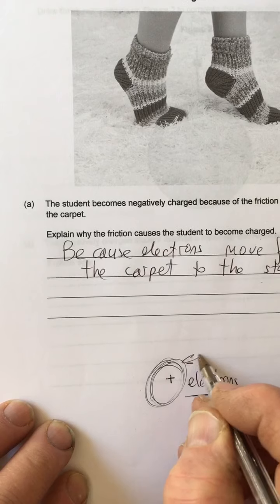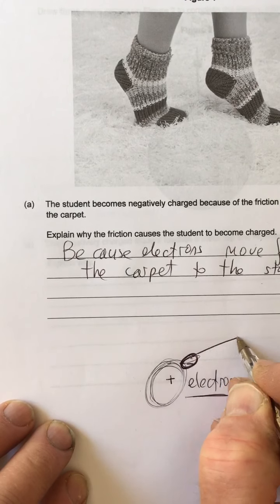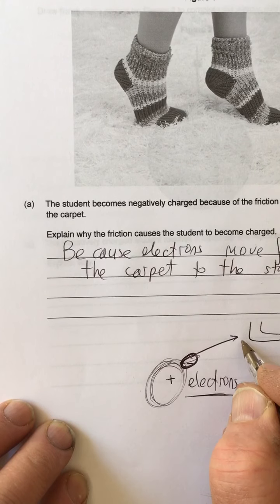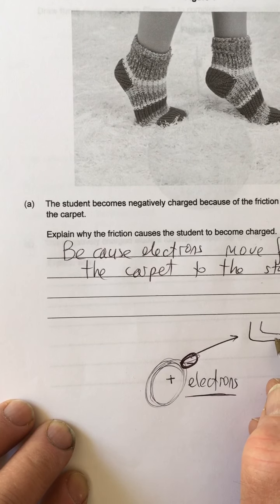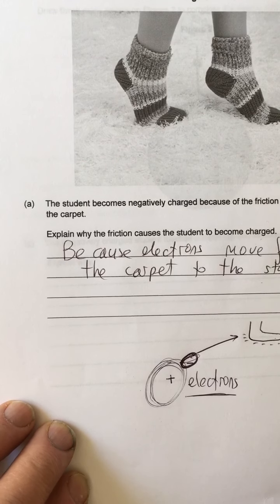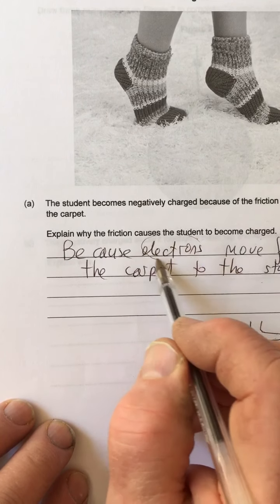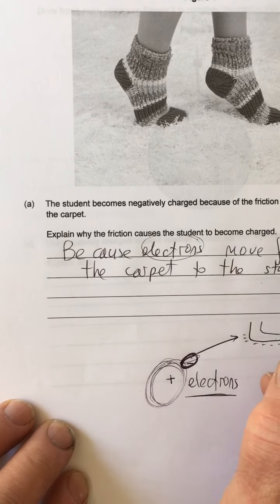So this bit of the atom gets rubbed off and stuck onto the student's foot, and they end up with lots of negative electrons hanging around their foot. So the key point here, electrons is 1 mark, and from the carpet to the student is your 2nd mark.